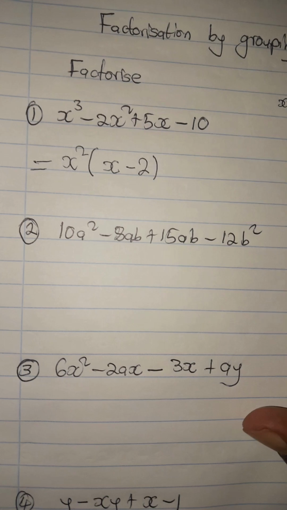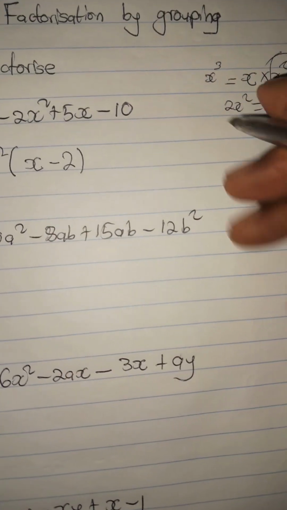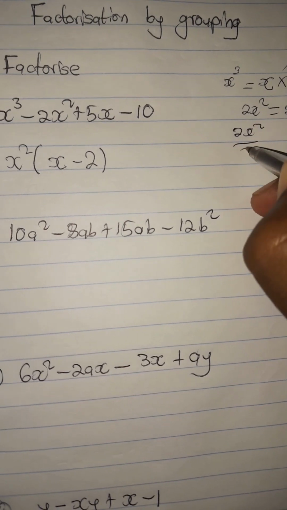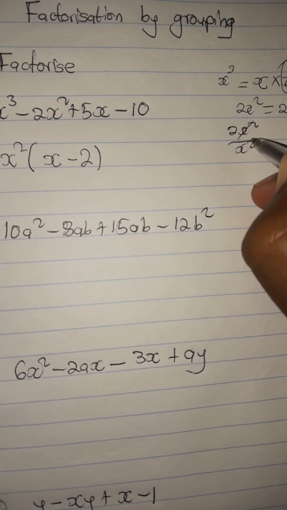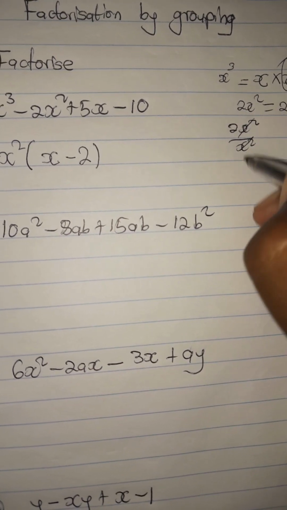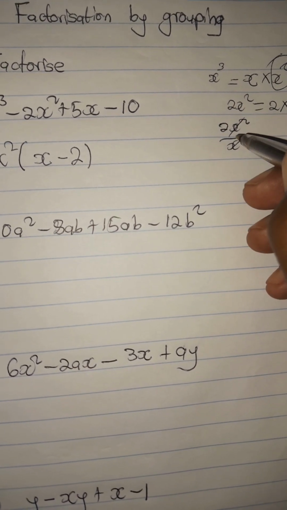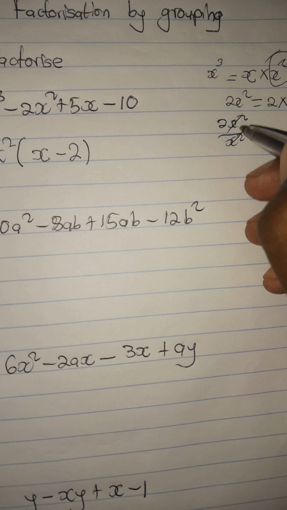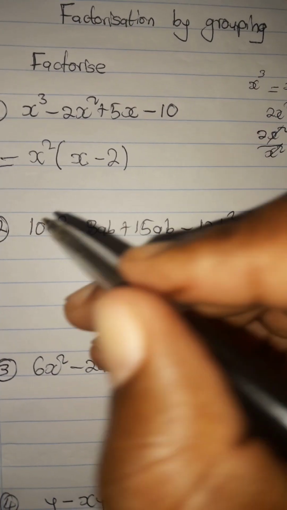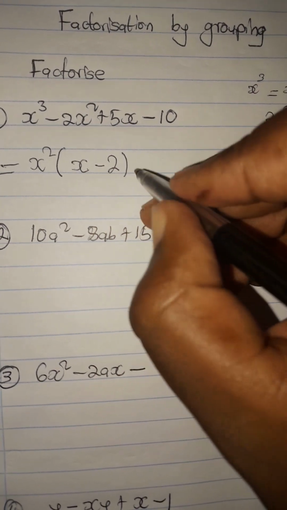Because when you say 2x squared divided by x squared, we know that this will cancel, because same base, you subtract the exponents. That will be x to the power of 2 minus 2, which is 0, and x to the power of 0 is 1. 2 times 1 is 2. So this is the case, guys.